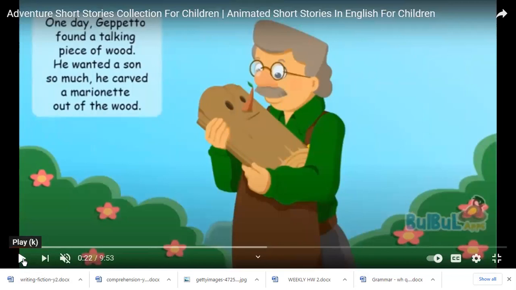One day, Geppetto found a talking piece of wood. He wanted the sun so much. He carved a marionette out of the wood.